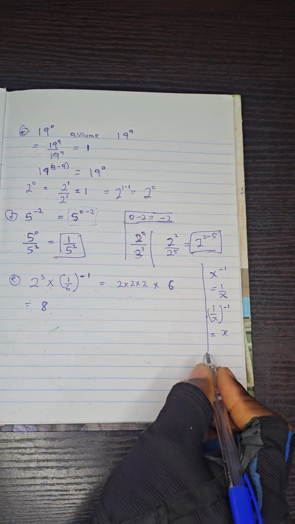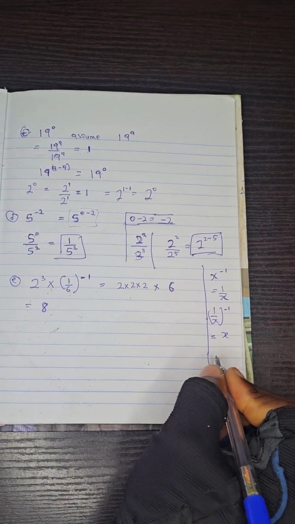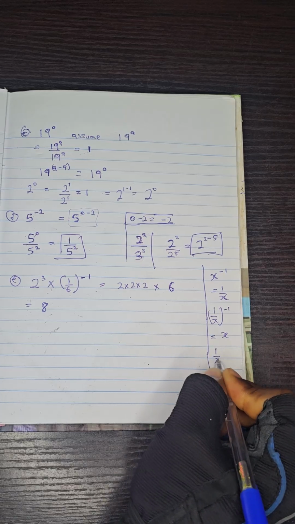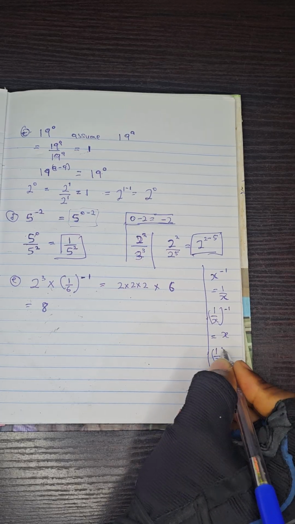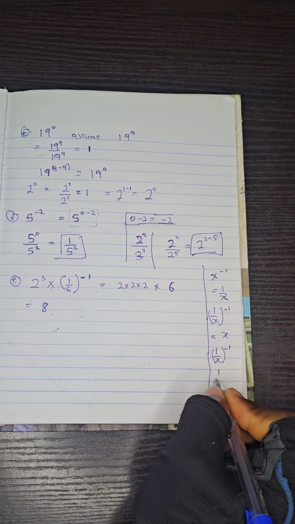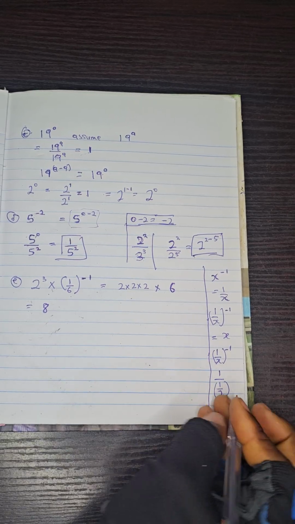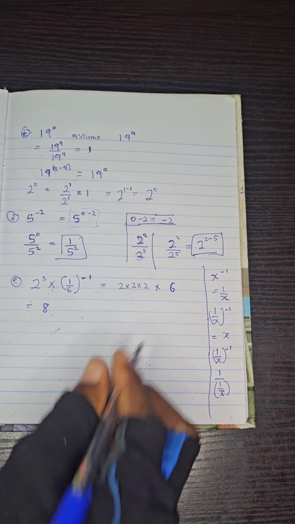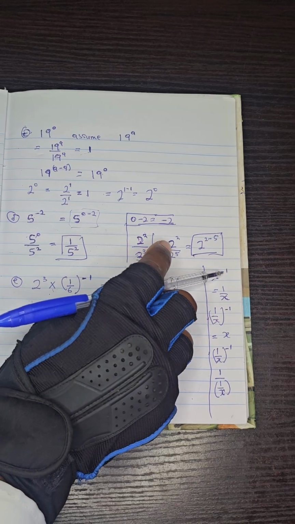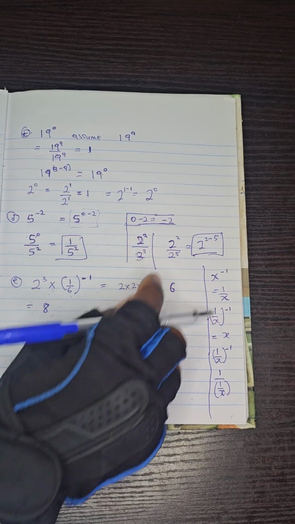Or I can prove it in a more logical way. 1 over x raised to power minus 1 is the same as 1 all over 1 over x. Now it's already in the form that x raised to power minus 1 is 1 over x.